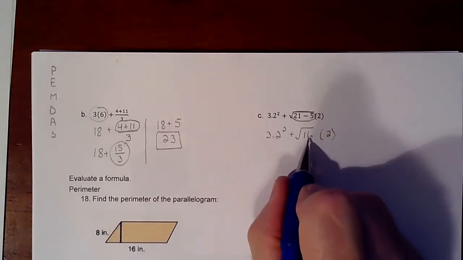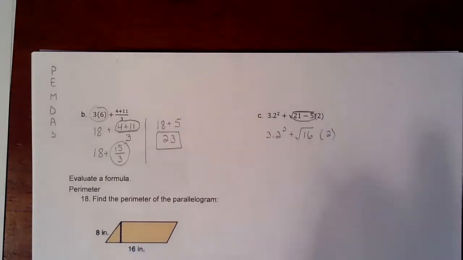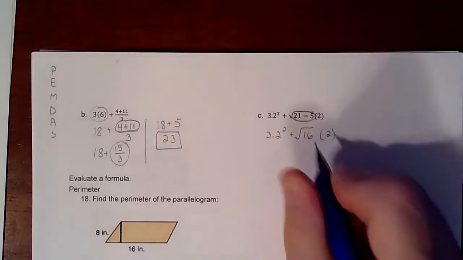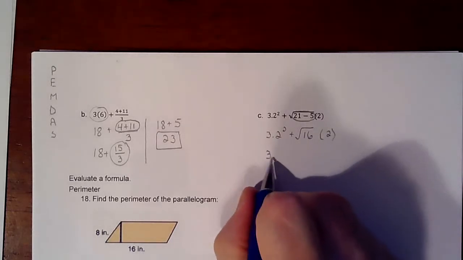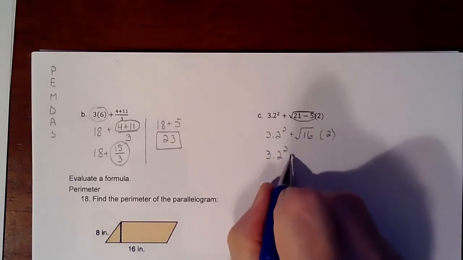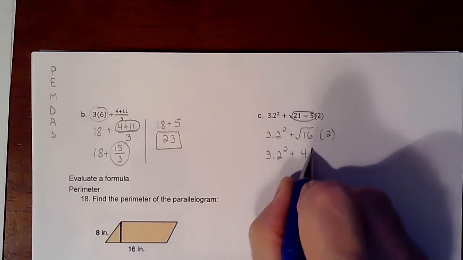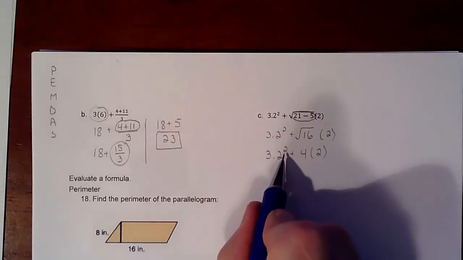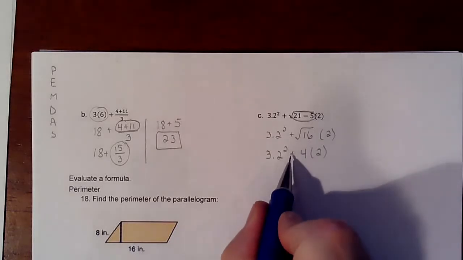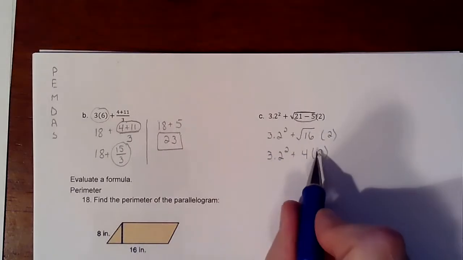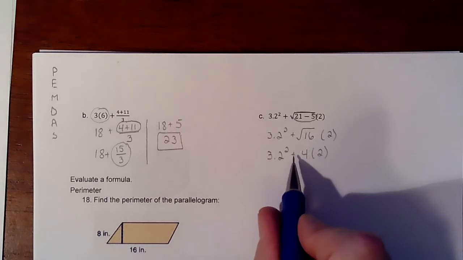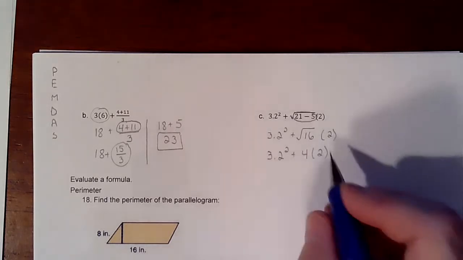The square root of 16, if you don't already know, we can throw that in the calculator, but the square root of 16 is 4, because 4 times 4. So then that is 3.2 squared plus 4 times 2. Now we do have an exponent, and we can work this piece separately from this piece, because you have this addition that's separating them. But I'll just work one piece at a time.